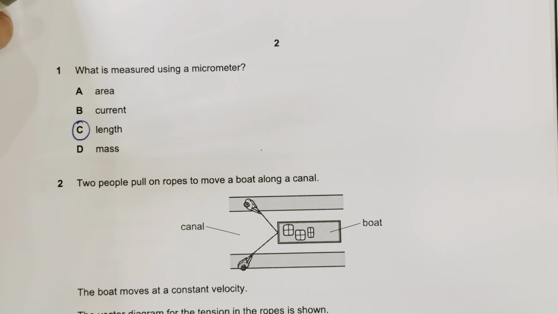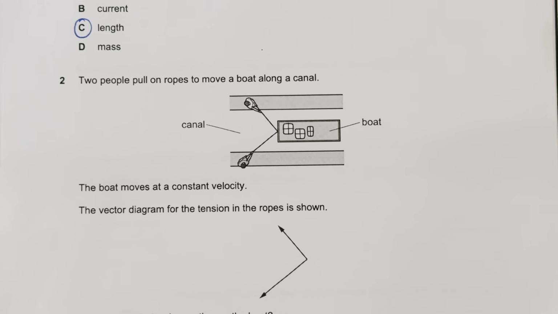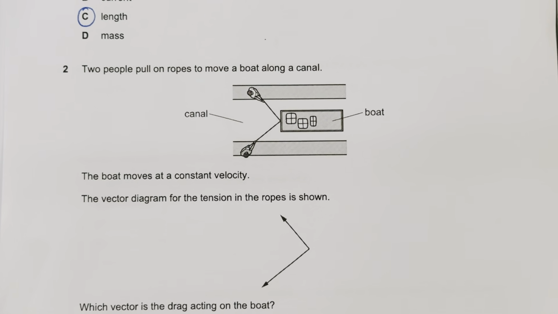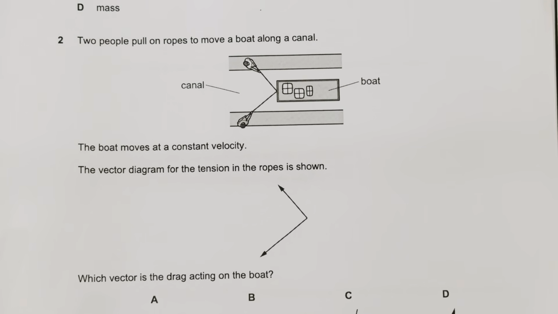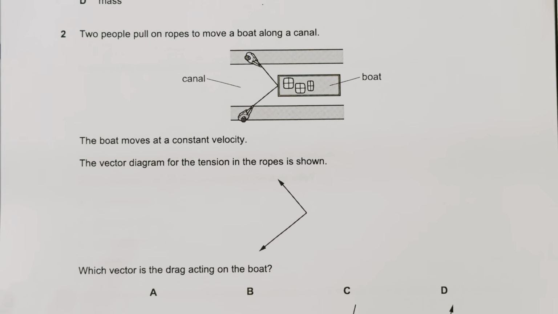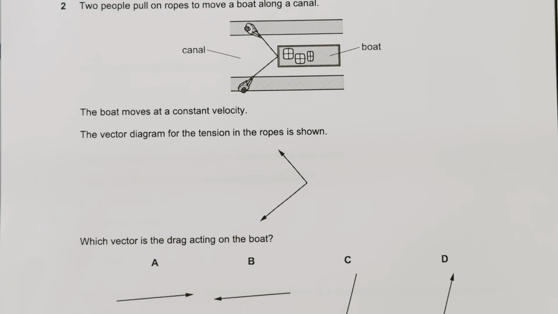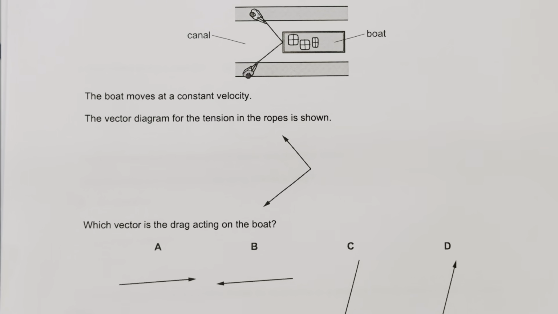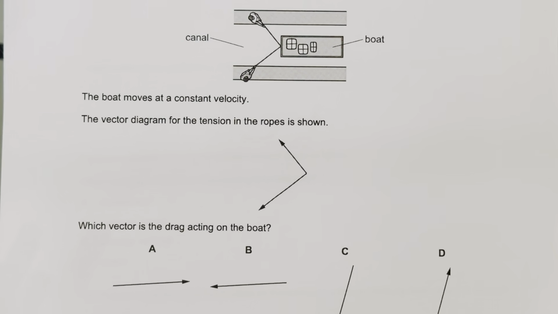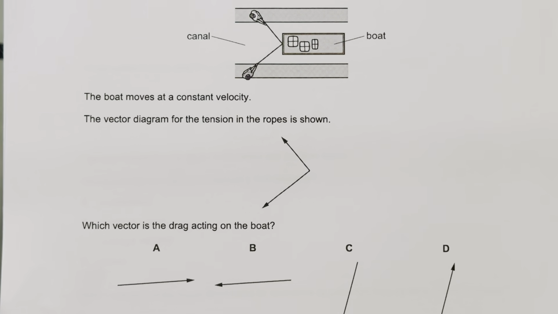Next part, two people pull on ropes to move a boat along a canal. The boat moves at a constant velocity. The vector diagram for the tension in the ropes is shown. Which vector is the drag acting on the boat? Okay, so this is a very intelligent question. Normally the examiner requires us to find the resultant force, but in this case the examiner is not asking about the resultant force, but about the drag force.